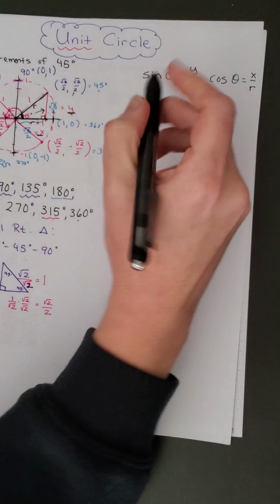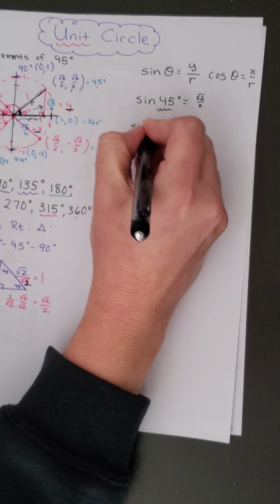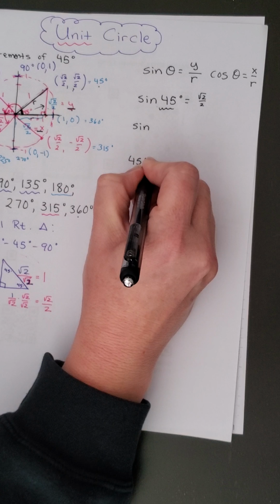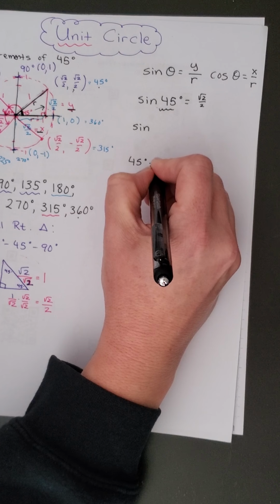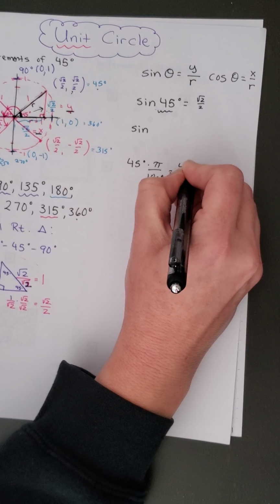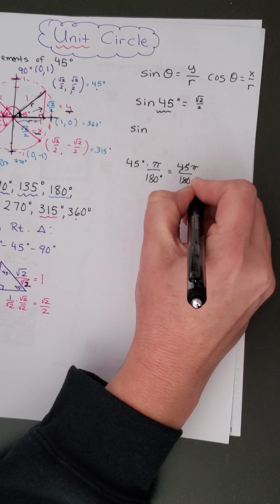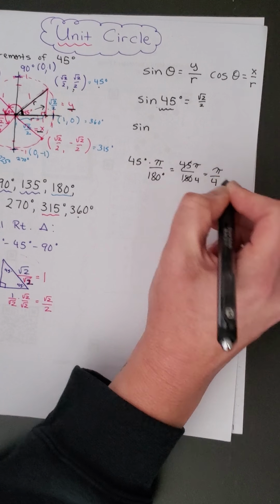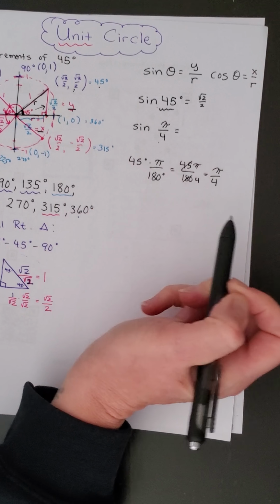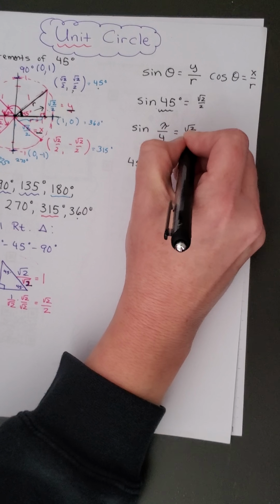Now they could ask you, instead of sine 45, they could ask you for sine and then give you a radian value. So we could take 45 degrees and convert it into radians. Remember, to do that, we multiply by pi over 180. So that would be 45 pi over 180. These would reduce to 1 over 4. So this would be the same thing as pi over 4. And so if they said, what is sine pi over 4? Then this would be the same answer, square root 2 over 2.